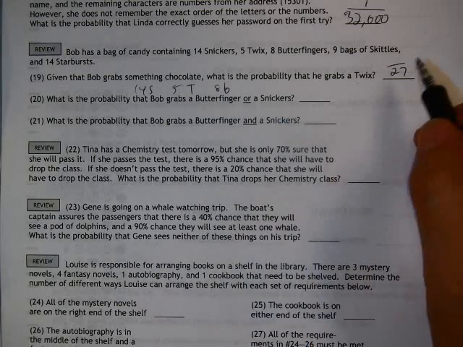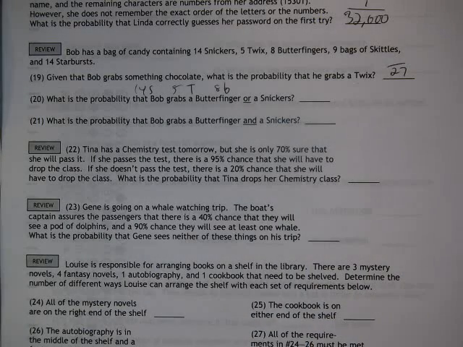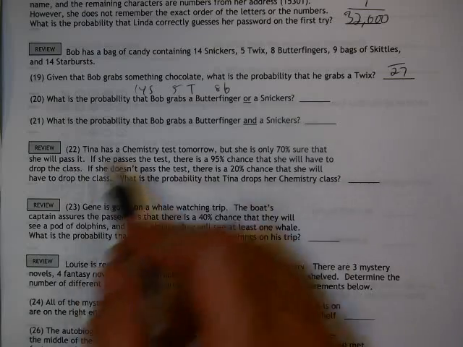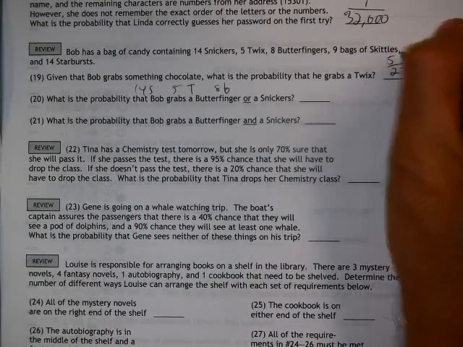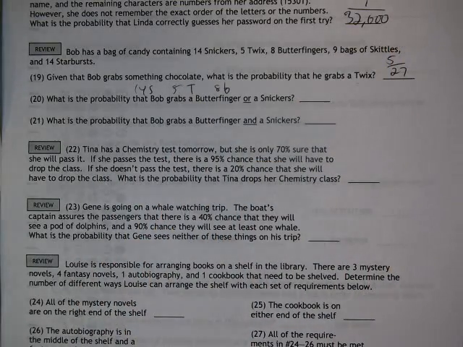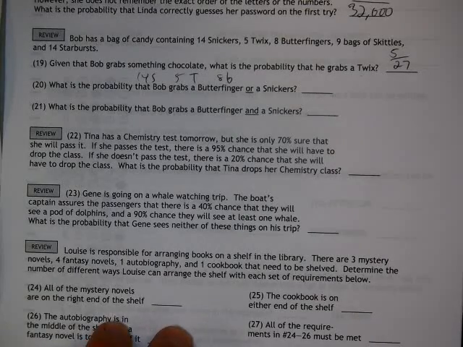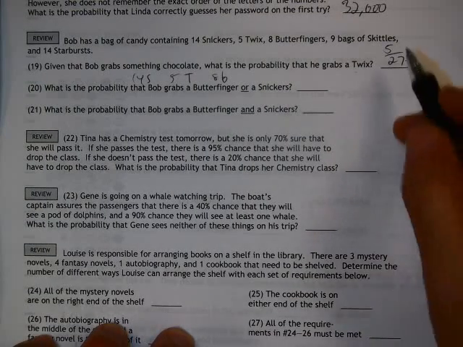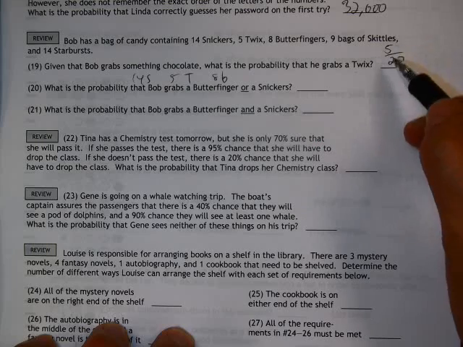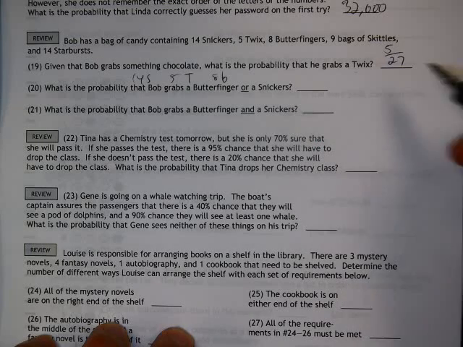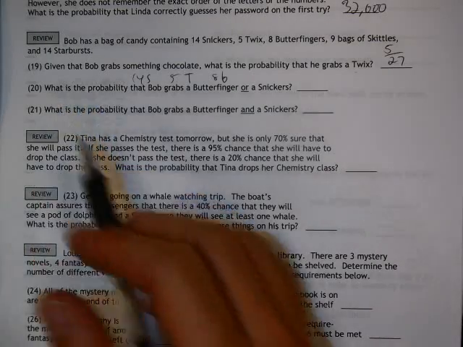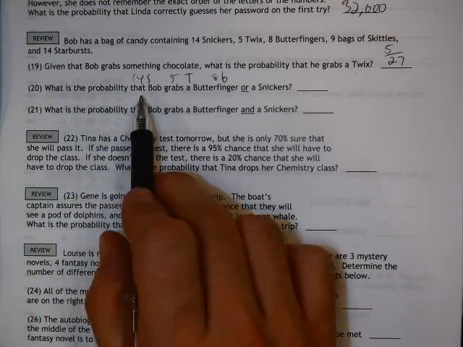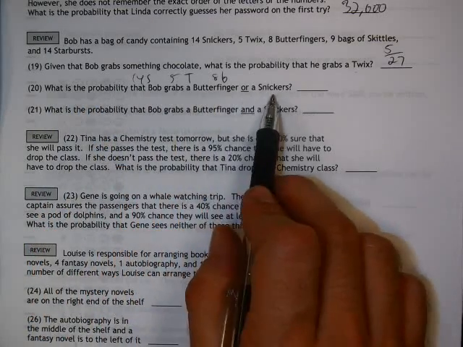Now, that means that we're only taking one piece of candy out, so we only have one probability. There are 5 Twix in those 27, so our probability would just be 5 over 27. We don't have to combine it with anything, we don't have to multiply it. The only thing we check here is if it would reduce, and it doesn't, so we're done with 5/27s. For number 20, what is the probability that Bob grabs a Butterfinger or a Snickers?